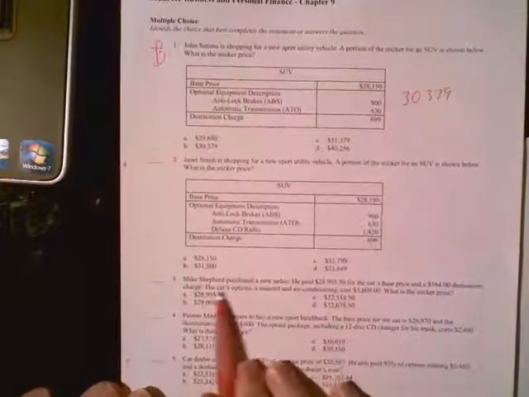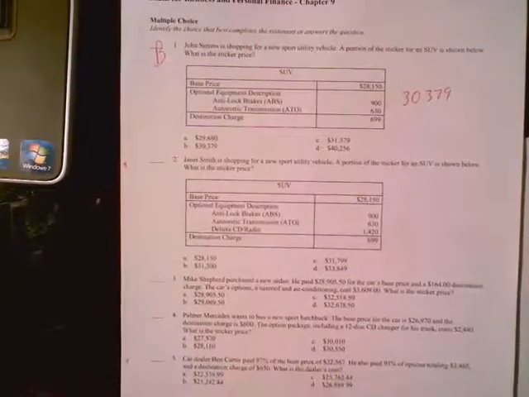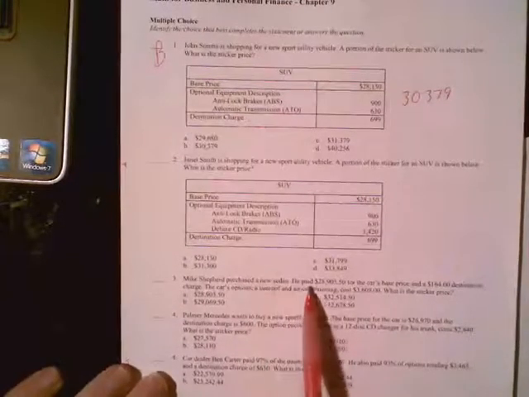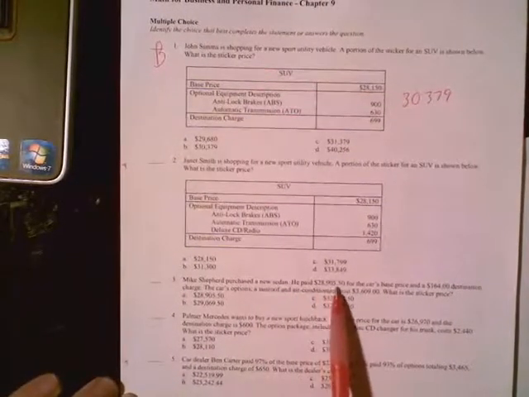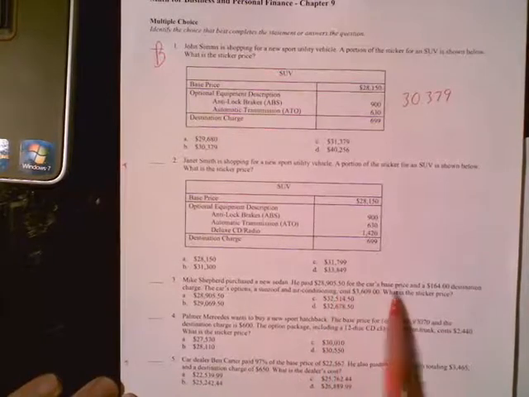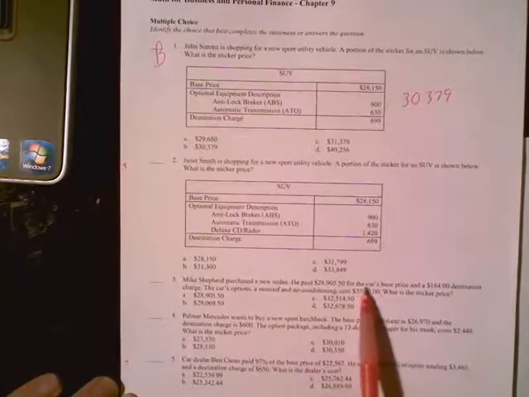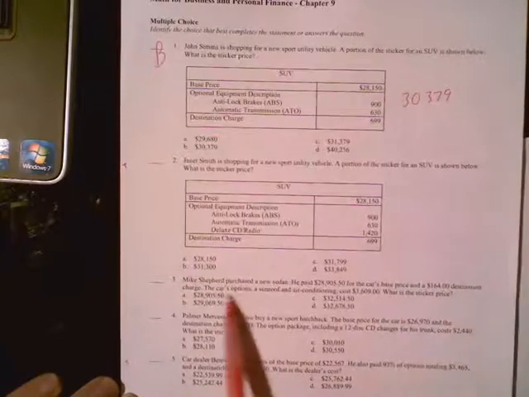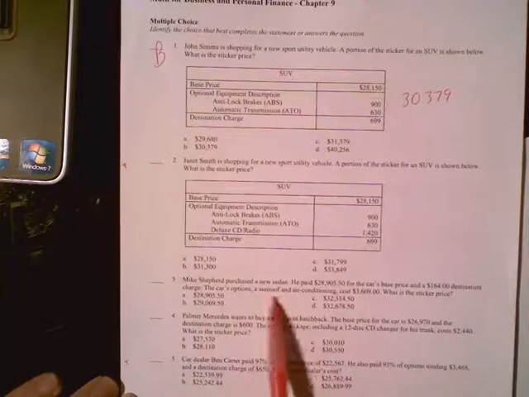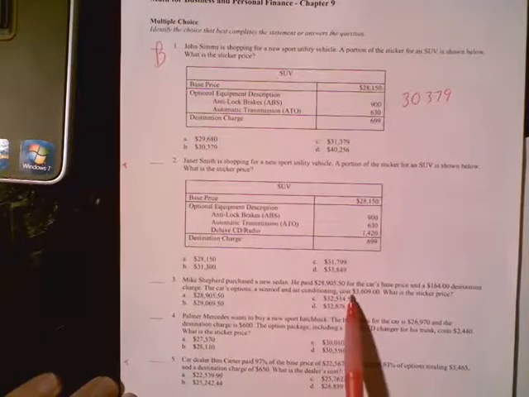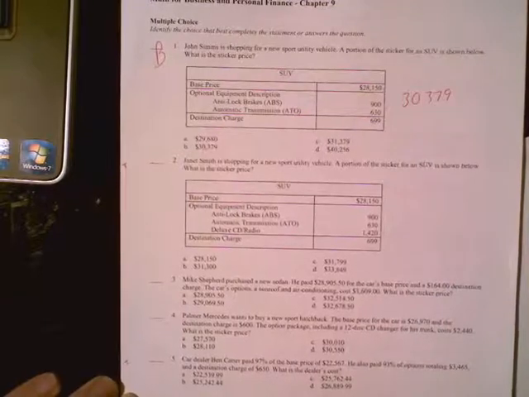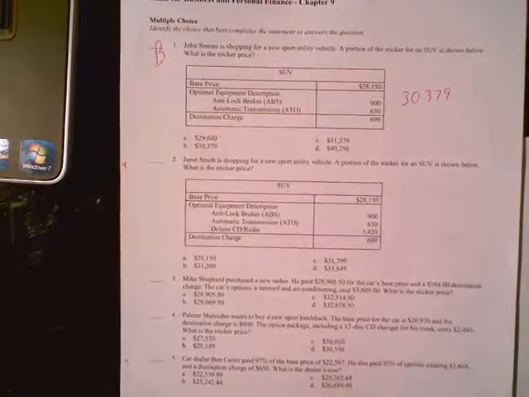We skip down. Mike Shepard purchased a new sedan. He paid $28,905.50 for the car's base price and $164 destination charge. The car's options, a sunroof and air conditioning, cost $3,609. What is the sticker price? Same idea there. You're just going to add up all those numbers. They just didn't give them to you in a chart.